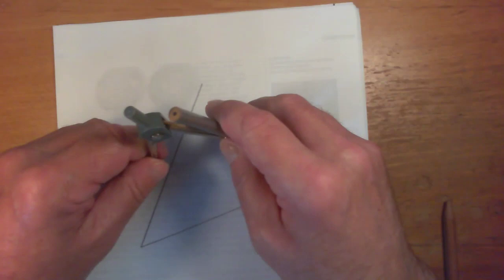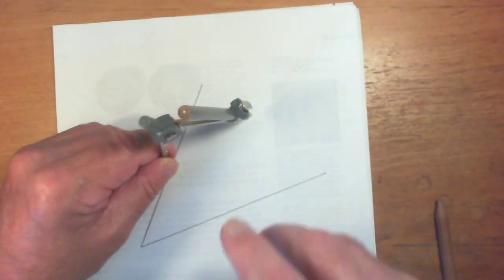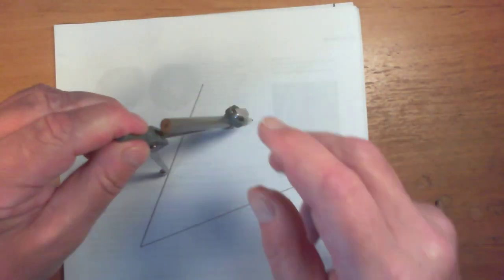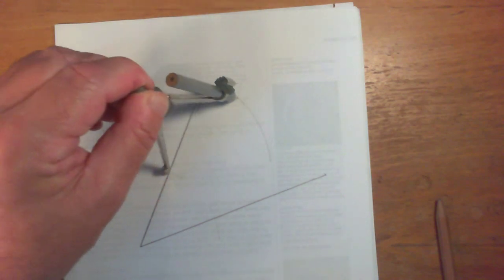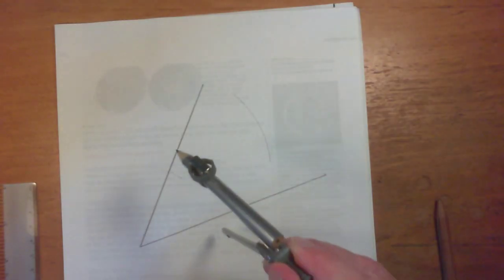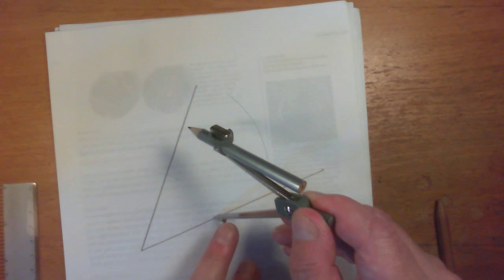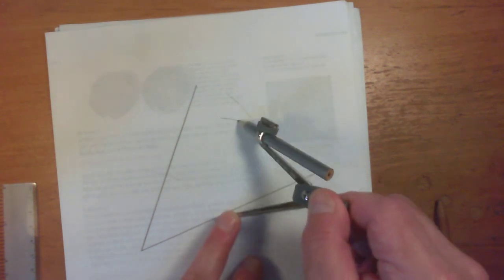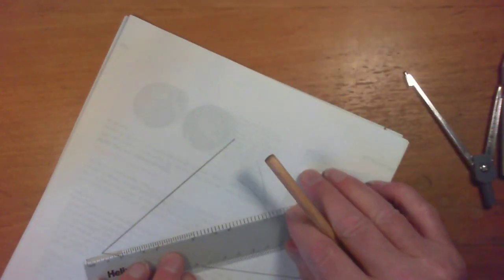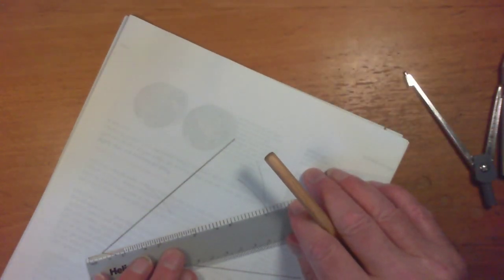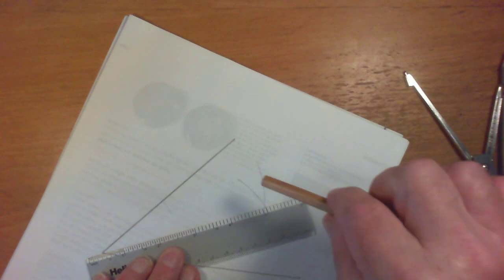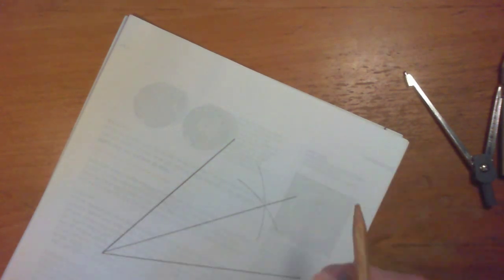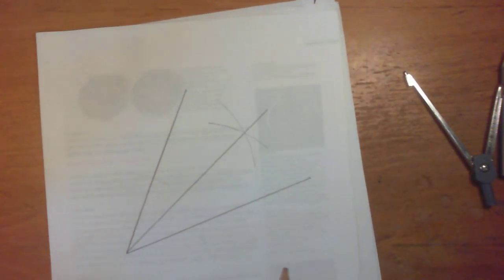I've put two arcs on the original lines. I then use those intersections to construct another set of intersecting arcs. And there you are.